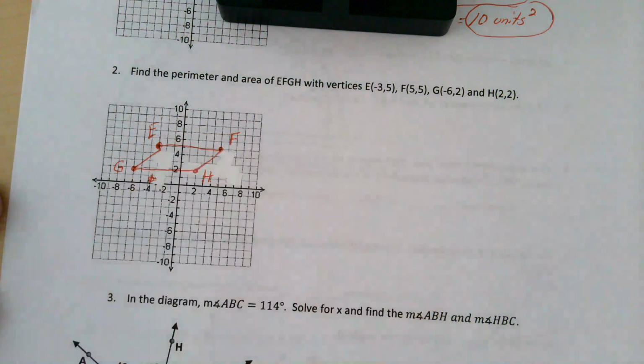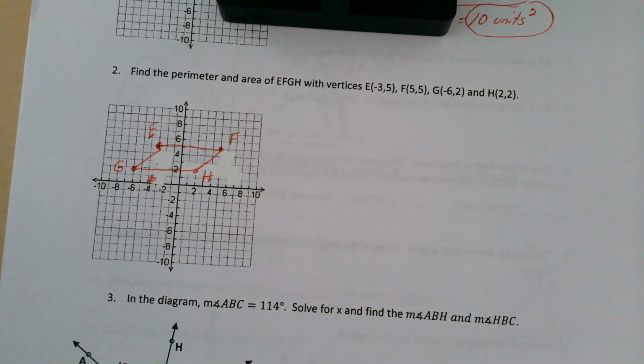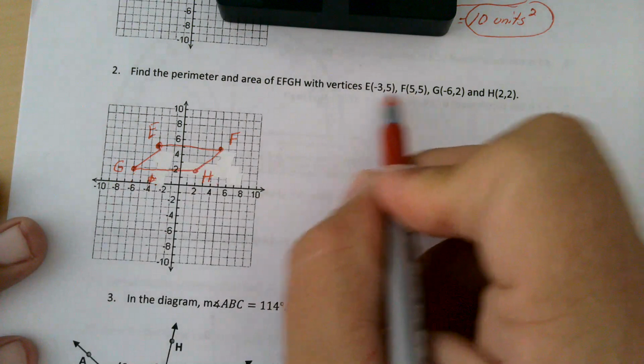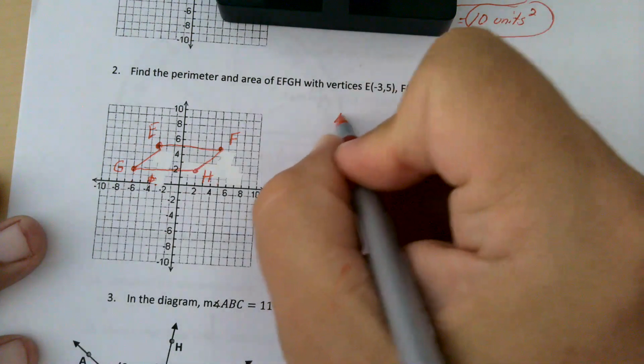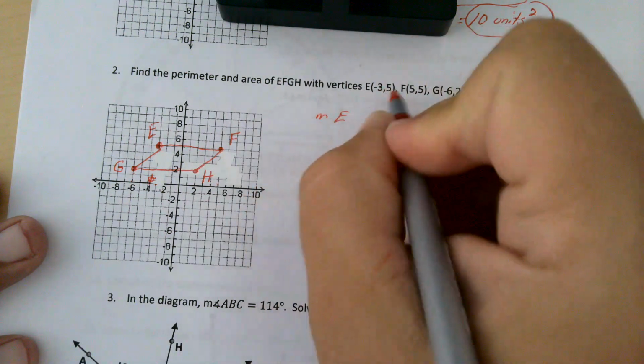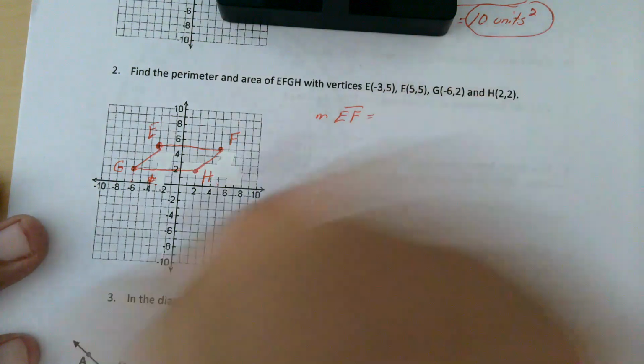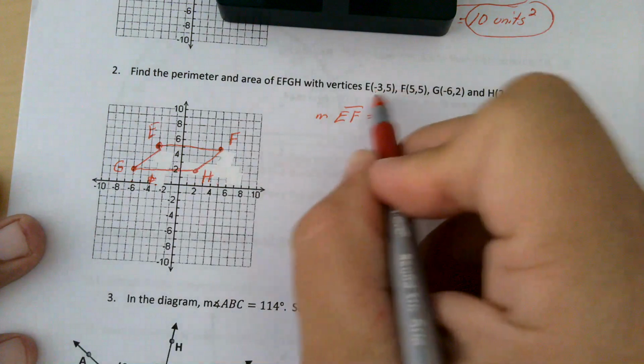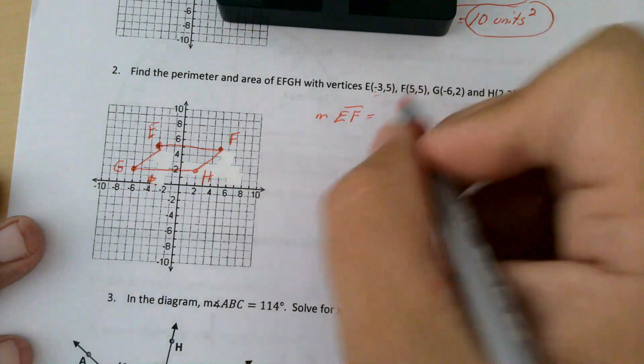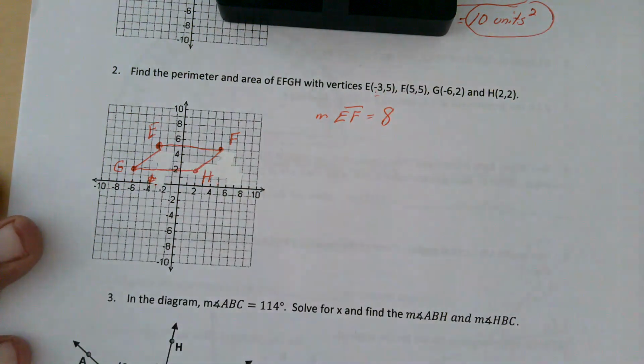So that's the dimensions of your parallelogram. So from E to F, it's real easy to calculate. So the measurement of segment E to F, since my y value is the same, I take the differences of my x's and do the absolute value. So I know that's 8. Okay.